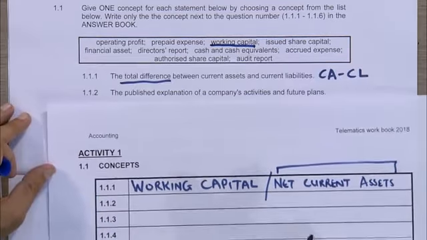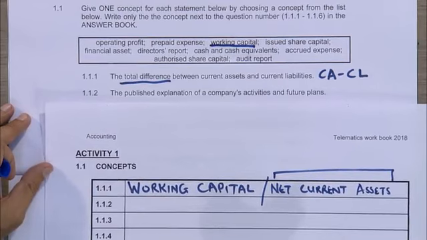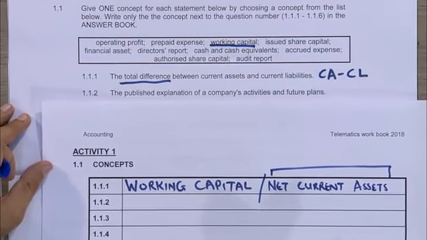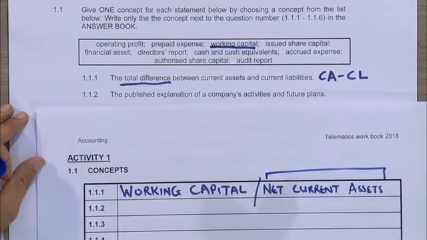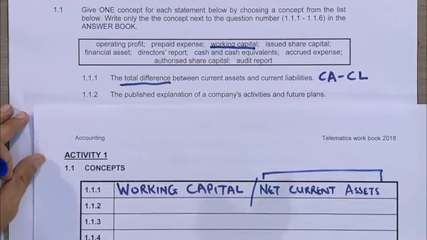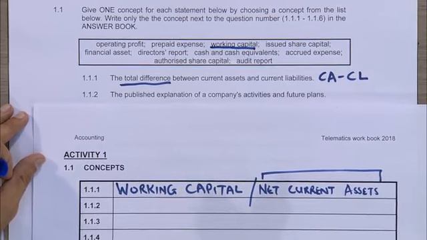I think the second question, it says the published explanation of a company's activities and future plans. Okay, Grade 12, what you should remember is that the owners of a company are shareholders, and the shareholders appoint a manager or a few managers to manage the company on their behalf.